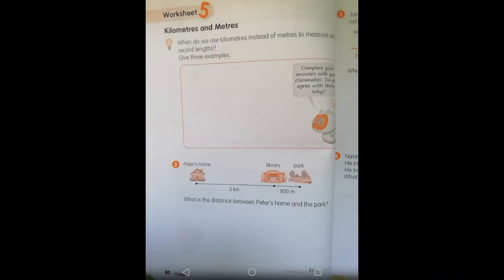Now going to our book, page 80, please open it. Question number 1 is asking us, when do we use kilometers instead of meters to measure any record length? Give 3 examples. Well, I already answered this question, so question number 1 is your homework for today. Question number 2, we are going to solve right now.